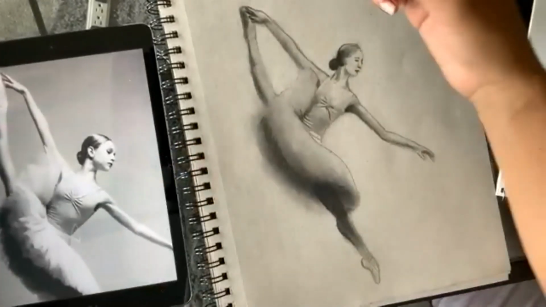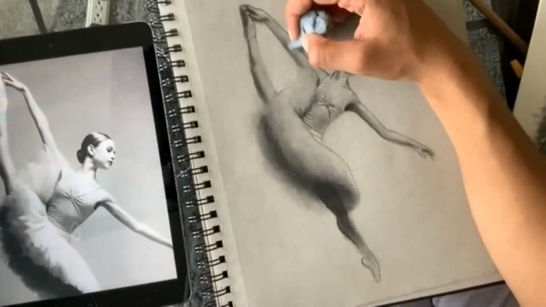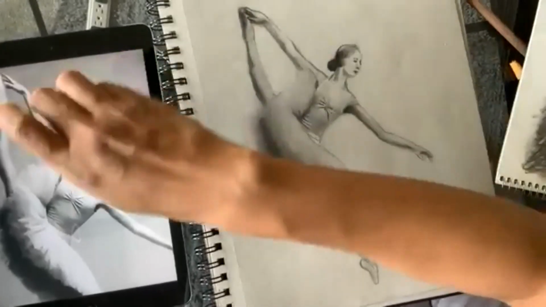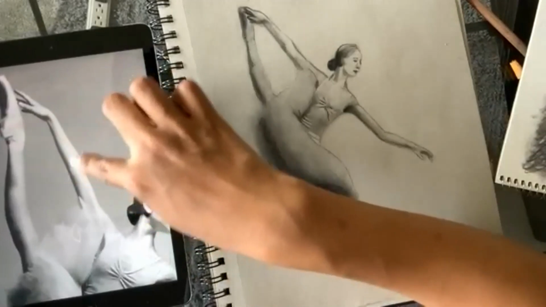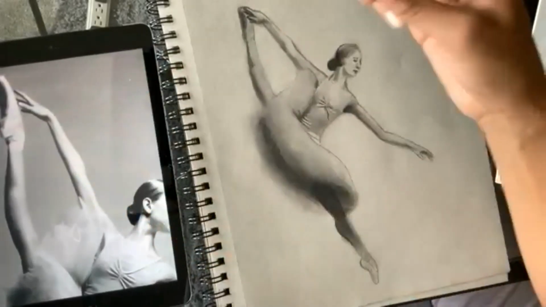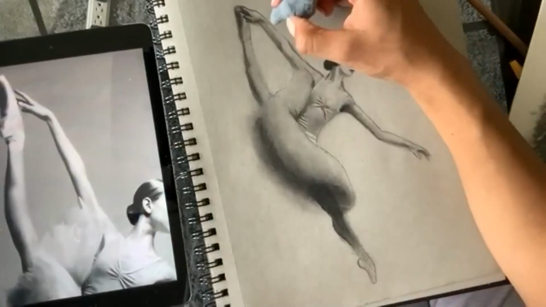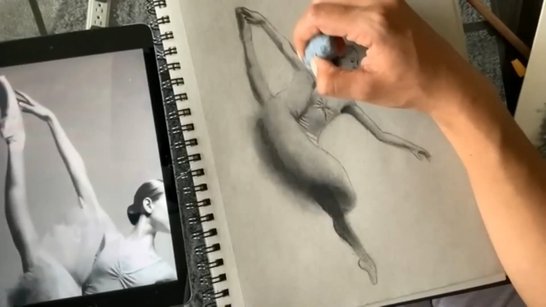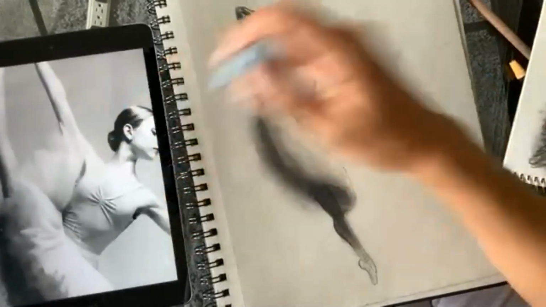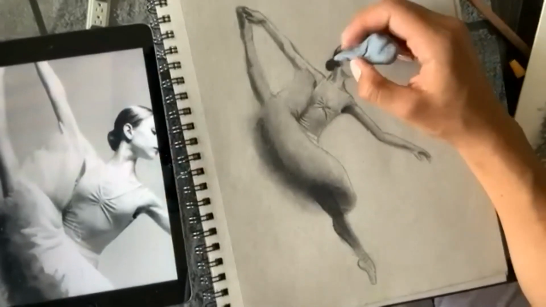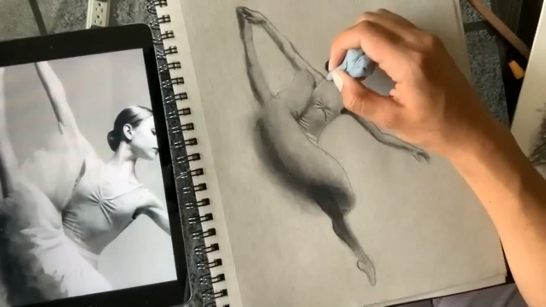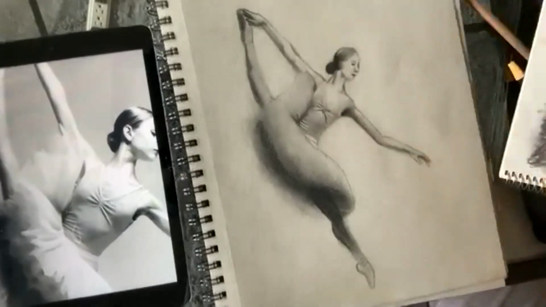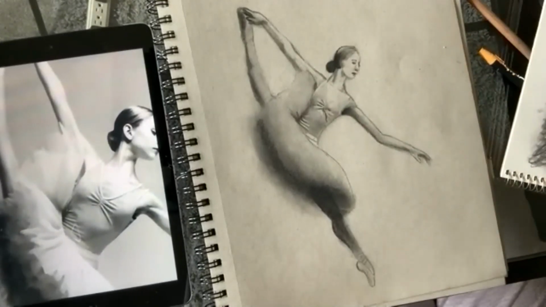So again, back and forth. I grab my eraser again and go over the areas that need to be lighter. Notice that if I see the arm needs to be lighter, I don't go over the entire arm. I look at my picture and I only go over the tiny small area that is lighter. So the neck, I don't go over the entire neck because you don't want to erase the entire thing. You want it to have both contrast, so lights and darks.